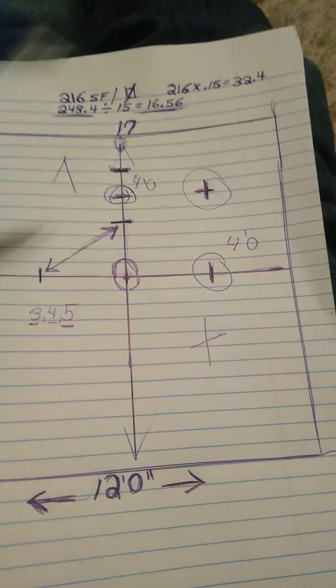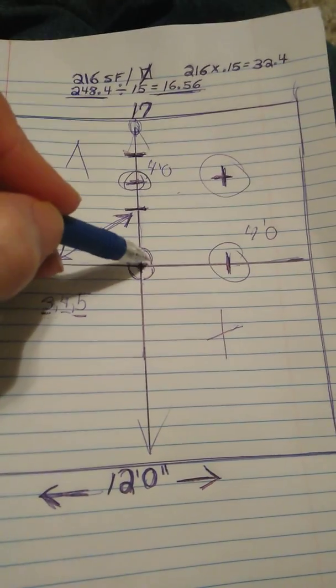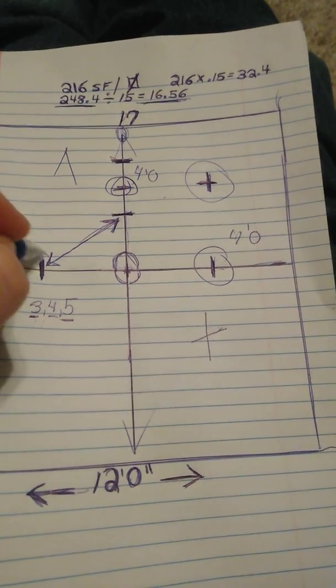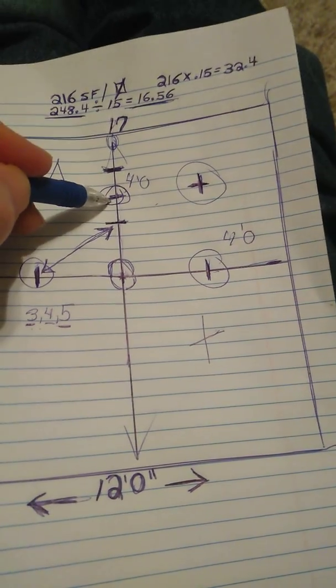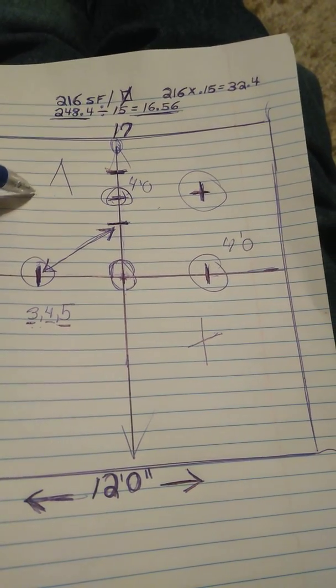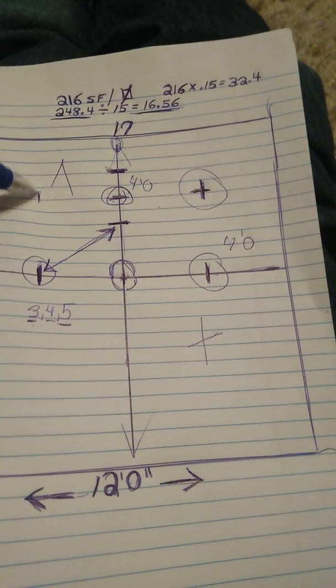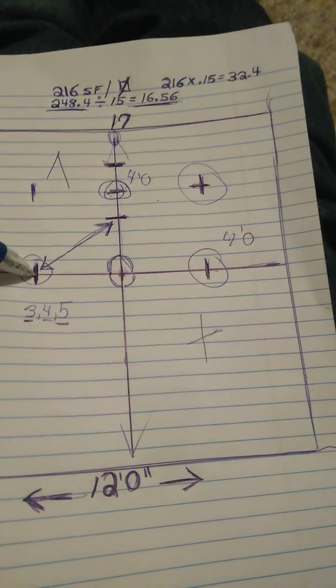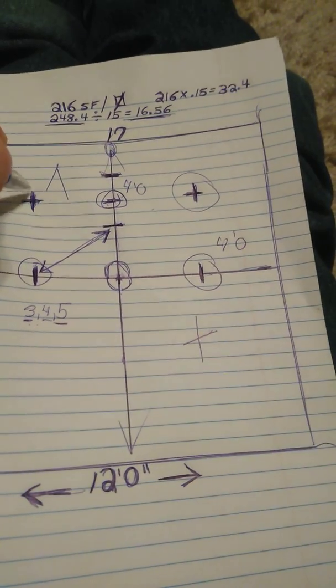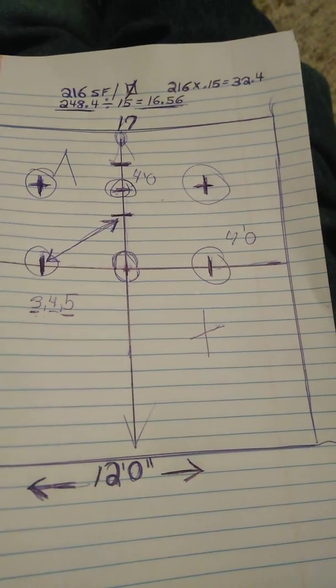So you got a mark here. Now, measure 4 foot out here. You already have your 4 foot mark up there. So measure 4 foot over here. And then measure 4 foot up here. And you got that quadrant done.